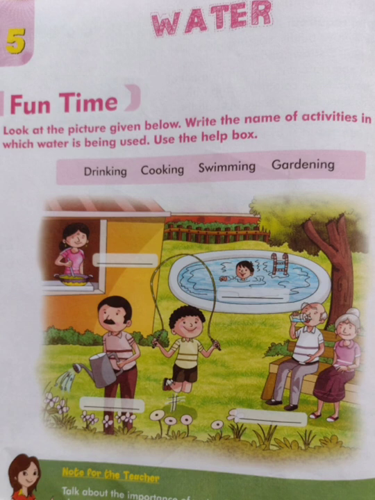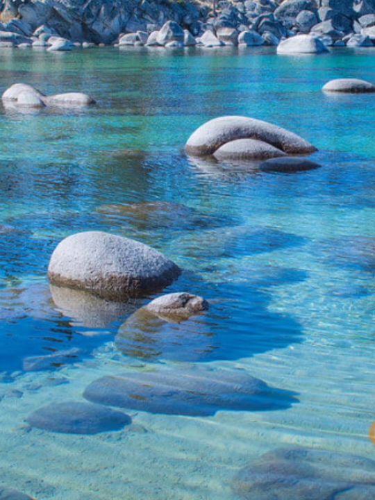So children, these are the uses of water. So we use water in these places, and not only in these activities, there are many more. So it's your duty also that you should save the water, because water is very precious and we get this gift from God. Okay, so the gifts which we got from God, we should save that gift.